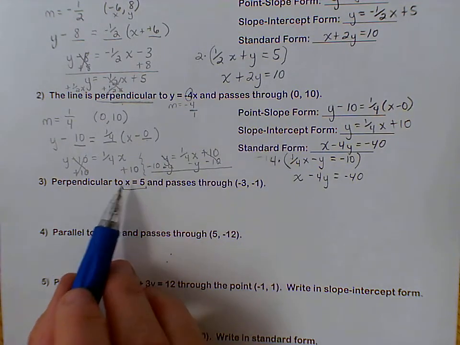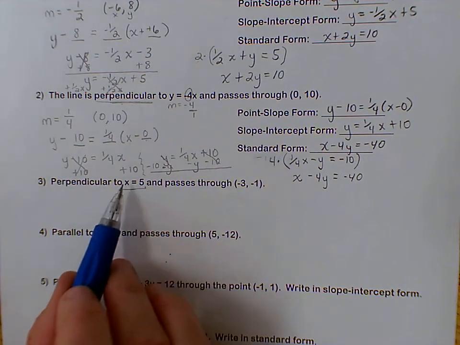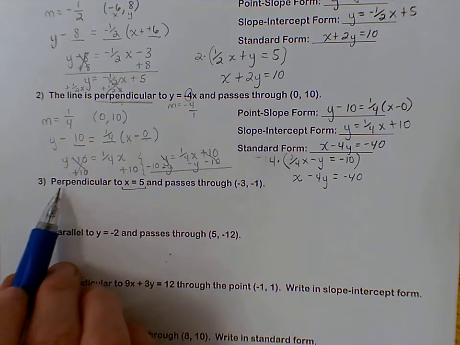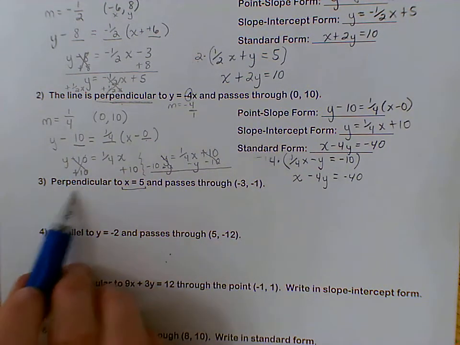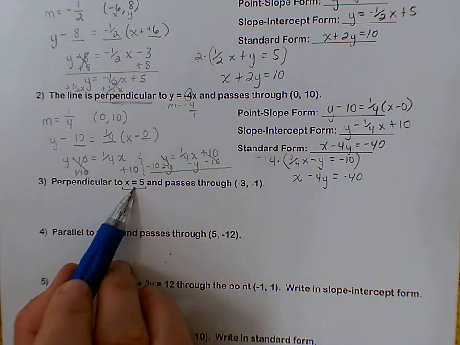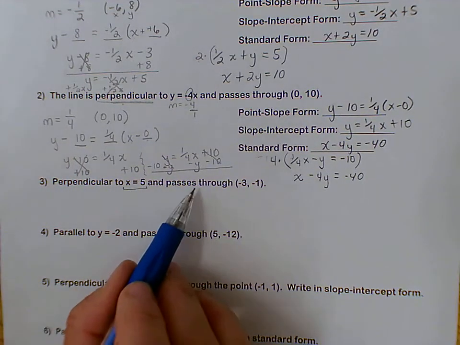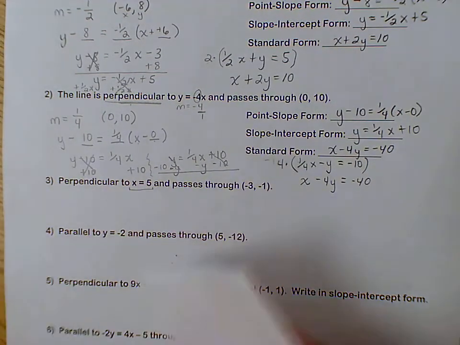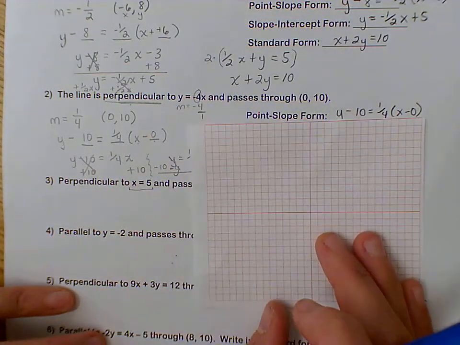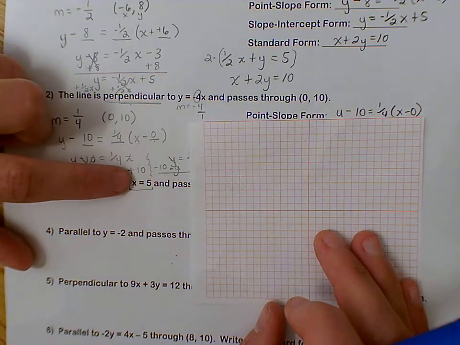So we're going to start by actually graphing this line, and then the equation that we're writing has to be perpendicular. That line has to be perpendicular to the line that we're going to graph. But then it has to pass through that point. So we're going to talk about it. So you'll grab a piece of graph paper. You're going to start by graphing the line that they're giving you.